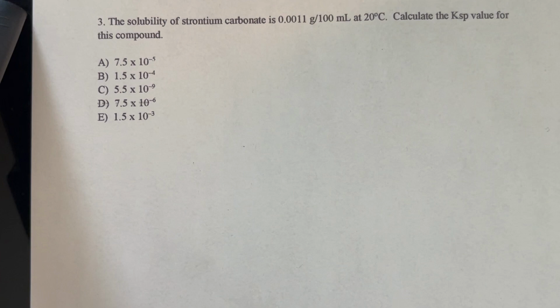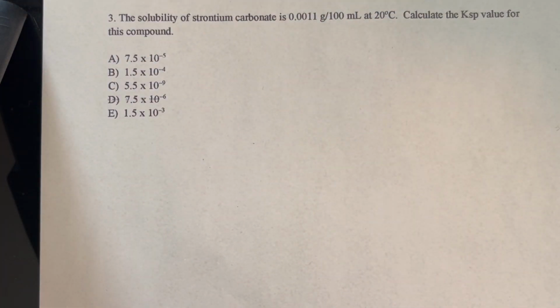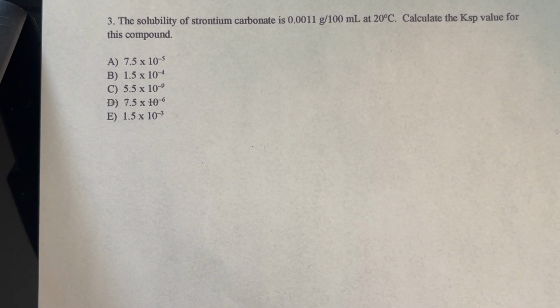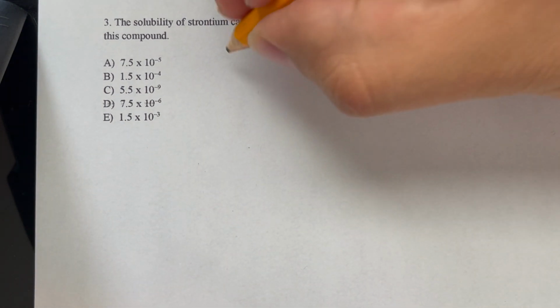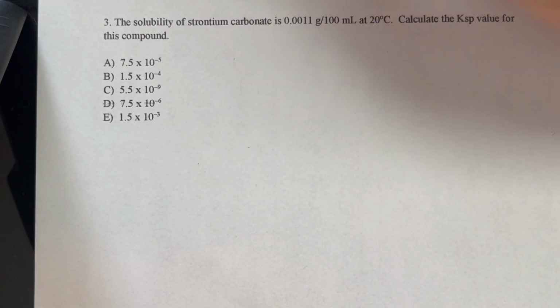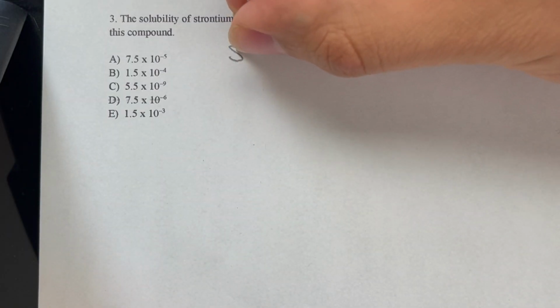Okay, let's do number 3. It says the solubility of strontium carbonate is 0.0011 grams per 100 mL at 20 degrees Celsius, calculate the KSP value for this compound. We want to calculate the KSP value. So remember, first let's write our chemical reaction. So we have strontium carbonate.